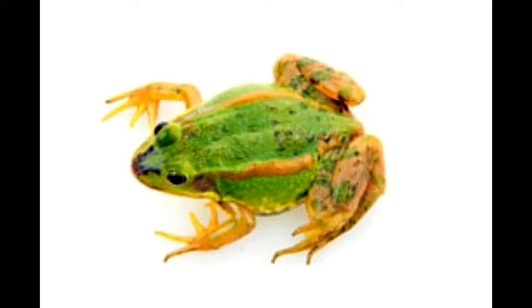A frog is included in the amphibian groups of animals. Different stages in its life cycle take place through a process of metamorphosis. Here is some interesting information about it. A frog is a vertebrate and cold-blooded amphibian belonging to the order Anura.